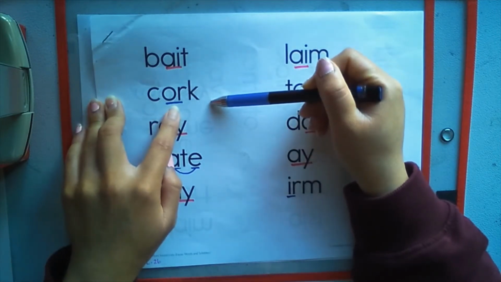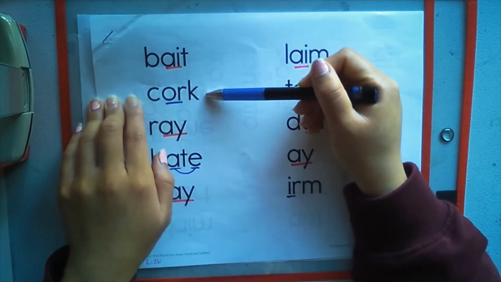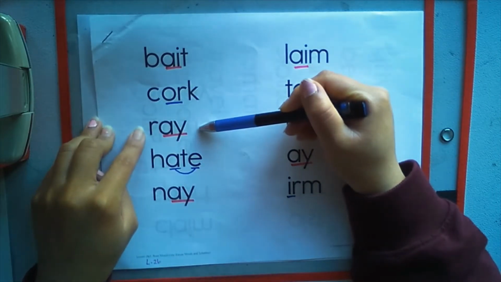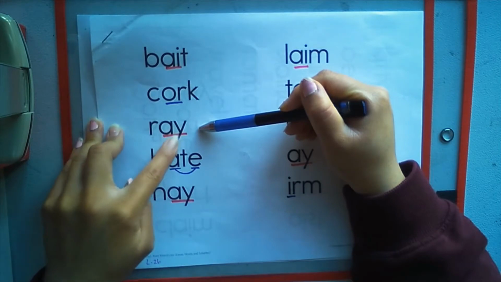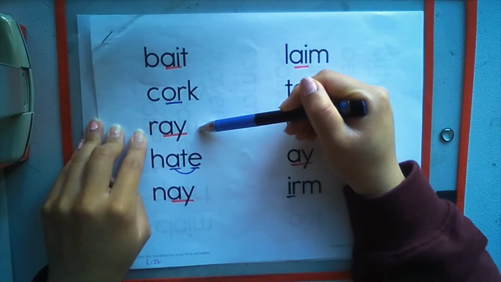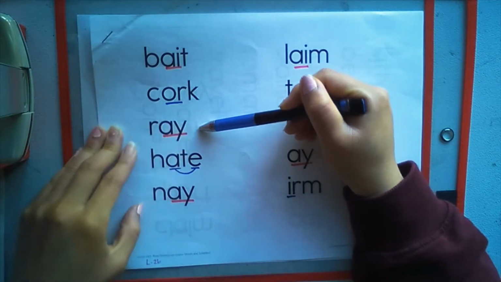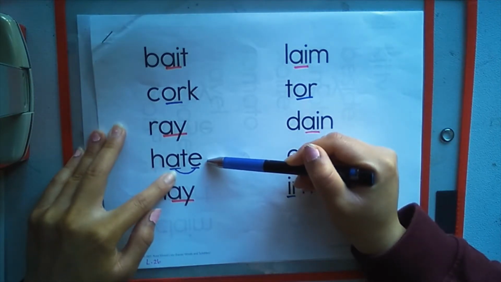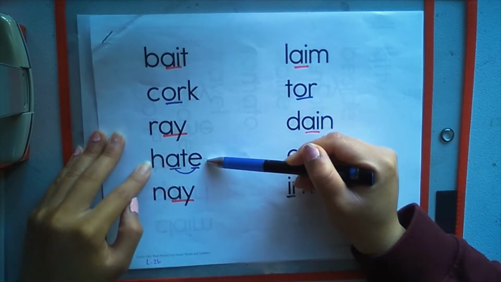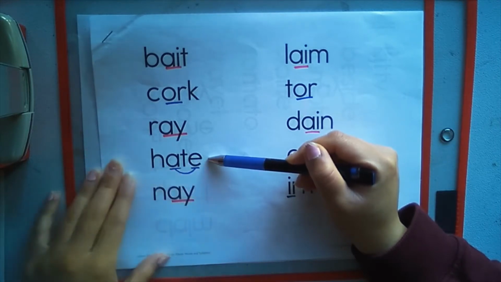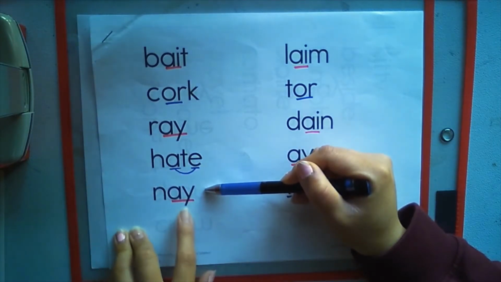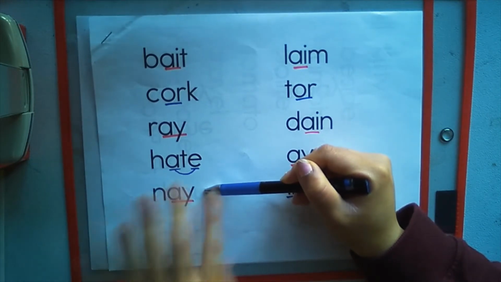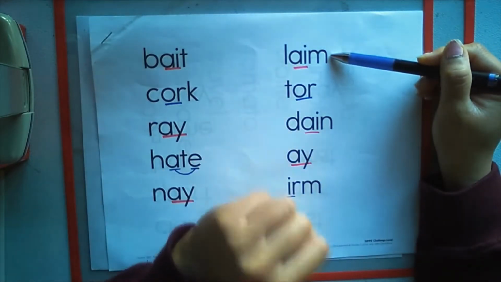Underline sound or, think, read, cork. Underline sound A, think, read, ray. Underline sound A, think, read, hate. Underline sound A, think, read, nay. Moving on to our syllables.